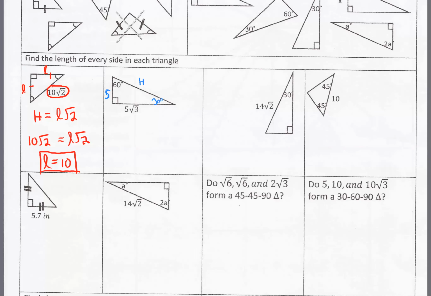The hypotenuse is going to be 2 times S. That's the first formula. The second formula, the long leg, is going to be the short leg times radical 3. This is true for all 30, 60, 90 triangles.